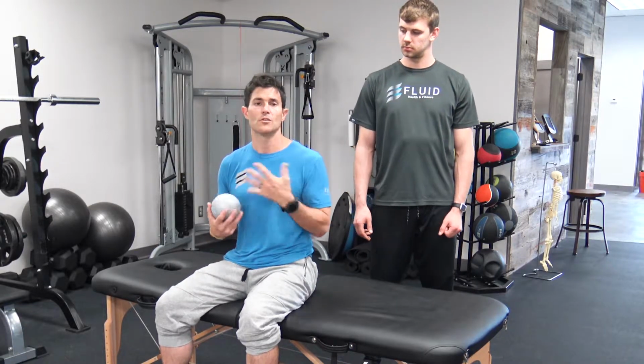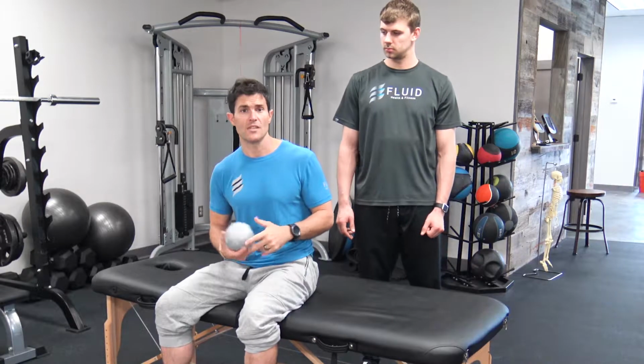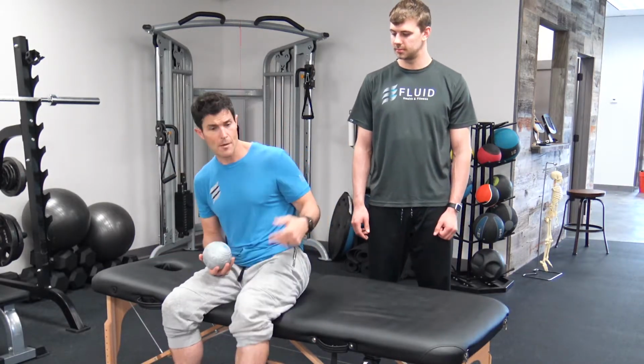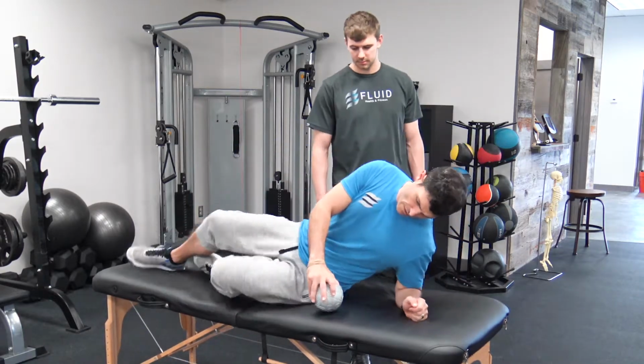Either way, you're going to want to place the ball on that adhesive spot and then put pressure on it. We're going to do that with body weight, and then Ryan's going to talk us through that option as we go through the corrective release. Okay, so I'm going to lay down on the table, and Ryan, what do we do here?